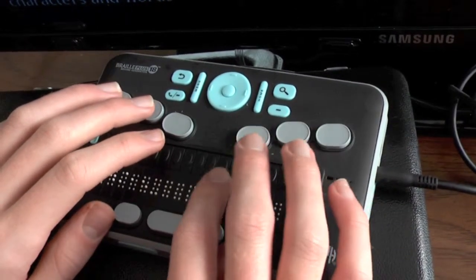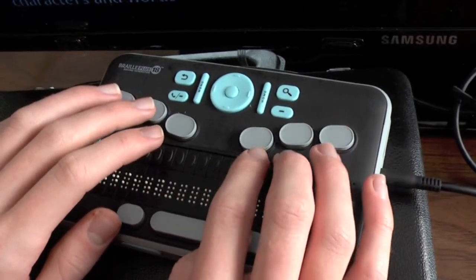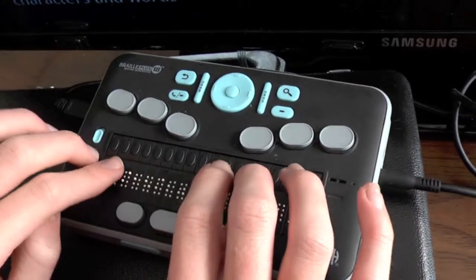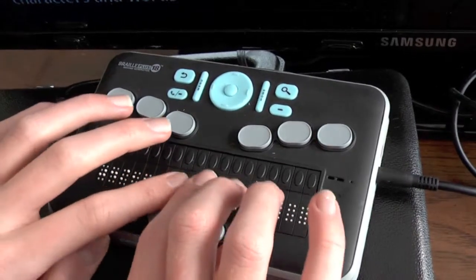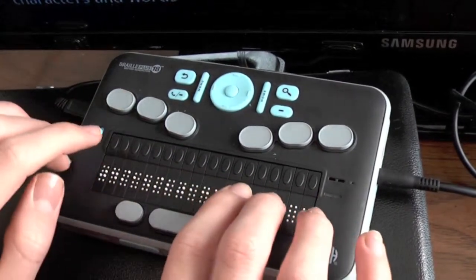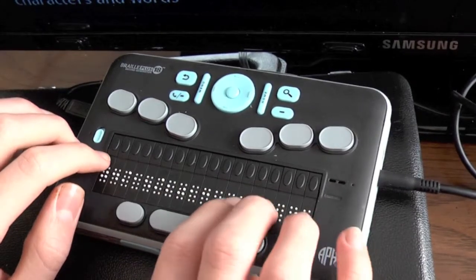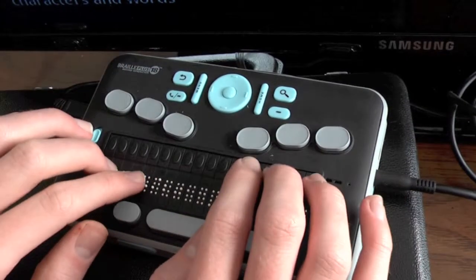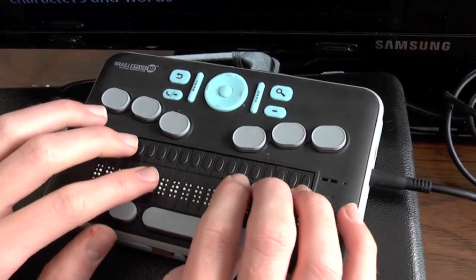So now I'm going to put another slash. And I'm going to type the year, which is 2013. So I'm going to type 2, 0, 1, 3. Now on the Braille display, I see 04/15/2013. If you wanted speech to read this for you, you could tell it to read the current line with C chord, dots 1 and 4 with the spacebar. 04/15/2013. So now the date is correct.